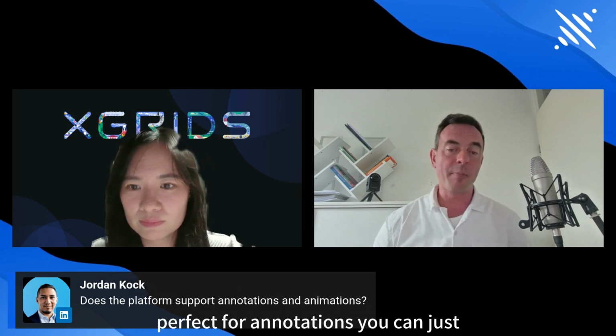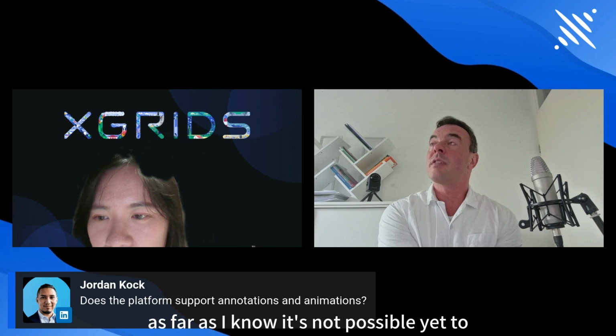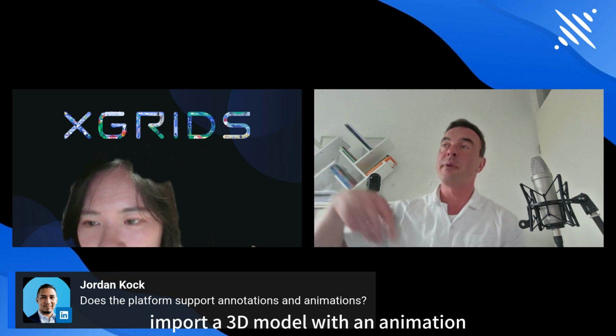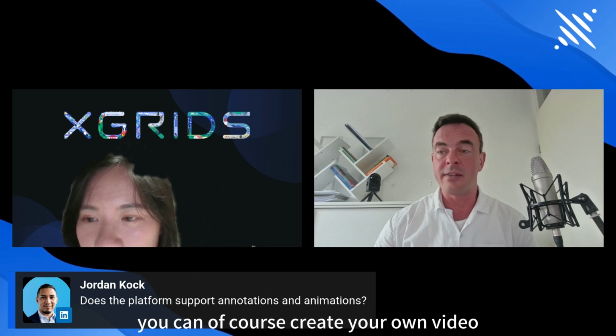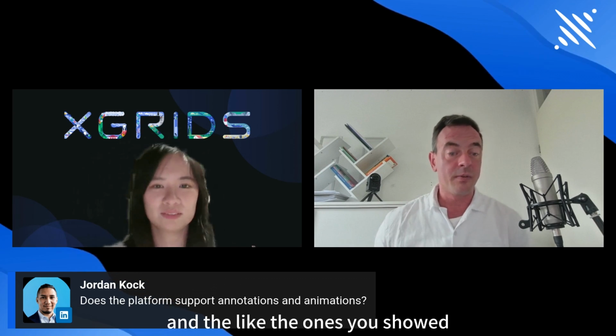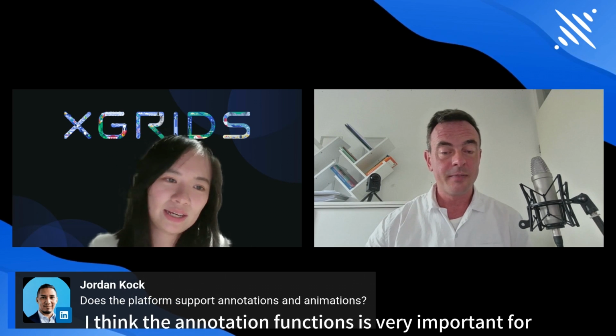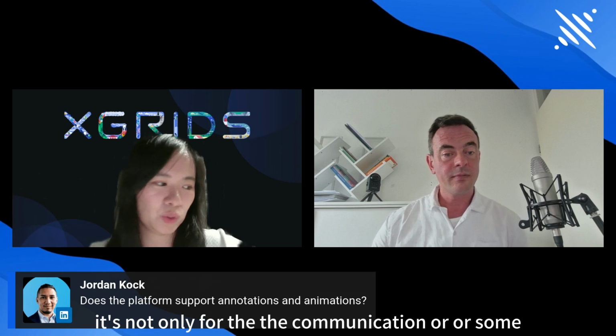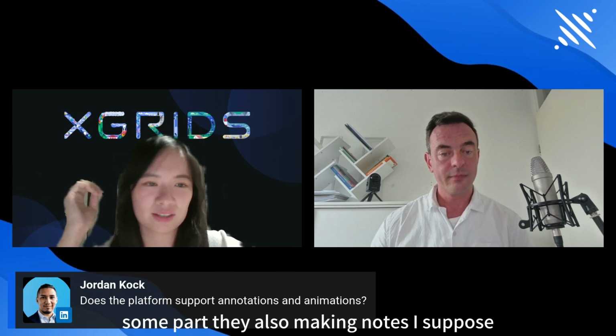Yeah, like you said, it's perfect for annotations. You can just add an annotation in the LCC Studio software, and that's no problem. Animations, well, as far as I know, it's not possible yet to import a 3D model with an animation and have it animated. But like you said, you can, of course, create your own video, like the one I showed, and the ones you showed. Yes, so I think the annotation function is very important for cultural preservation or heritage work. It's not only for communication; they are also making notes, I suppose.